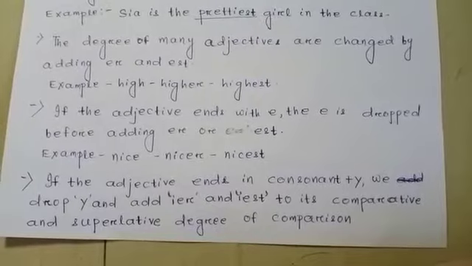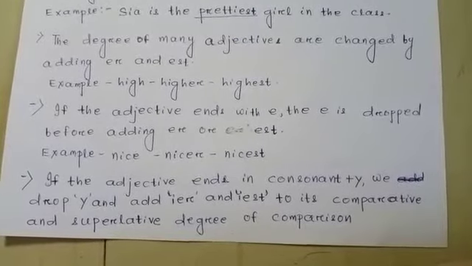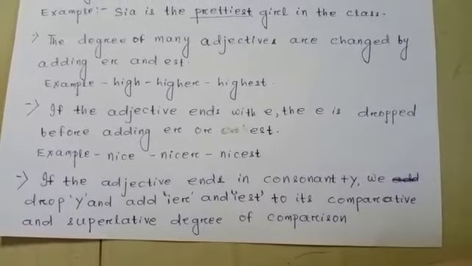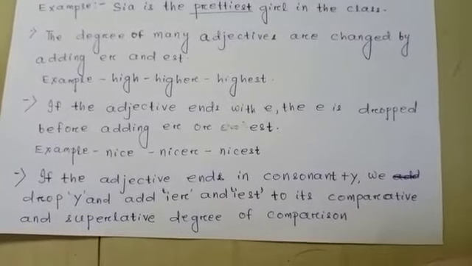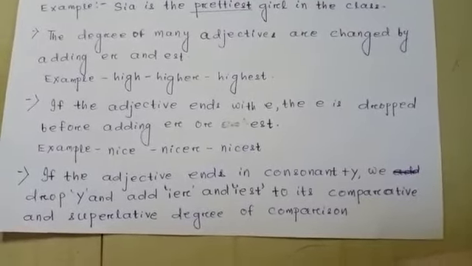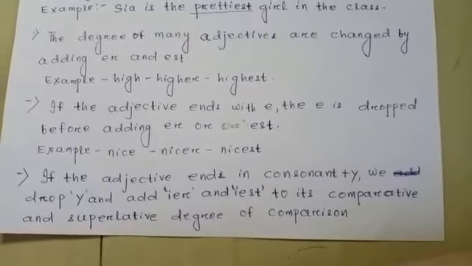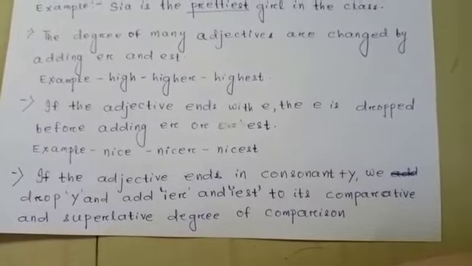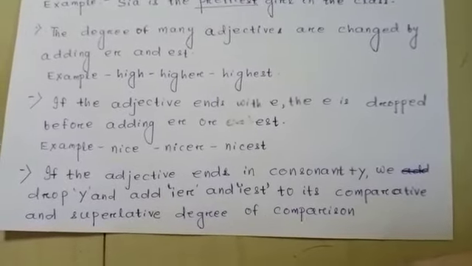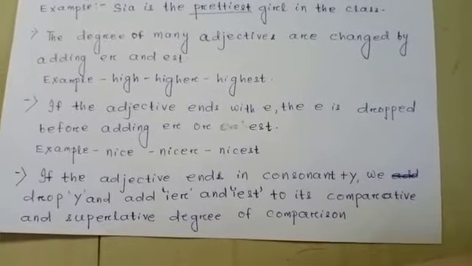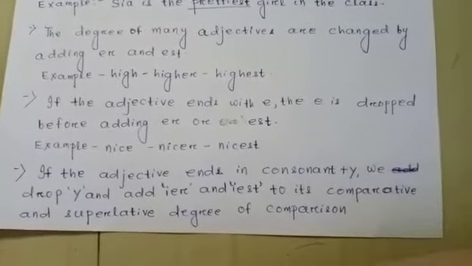You drop the e which is already present in nice and add er to its comparative degree and est to its superlative degree. More examples: wide, wider, widest. Wise, wiser, wisest. Got it? Because these words end with e, you add only er and est.